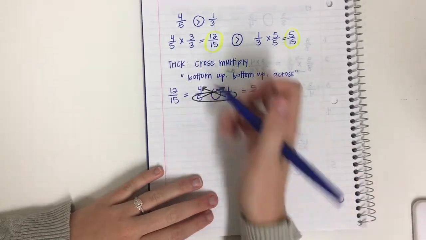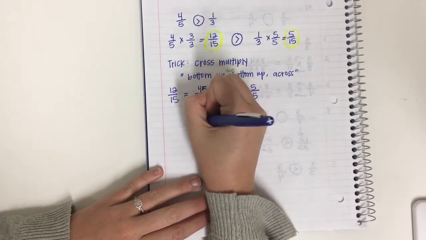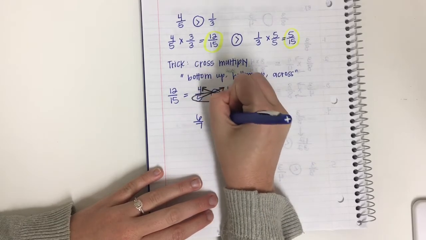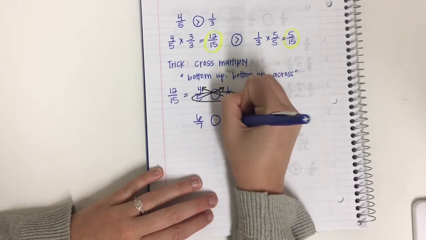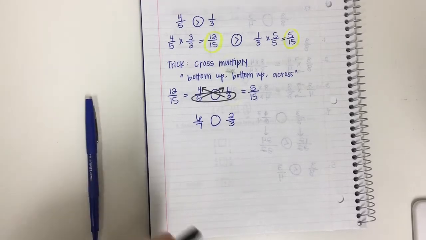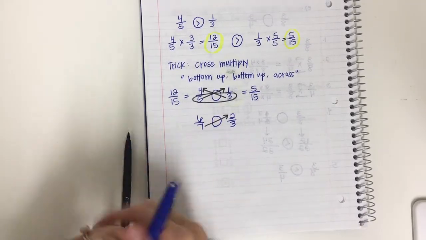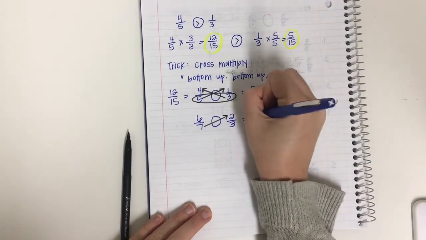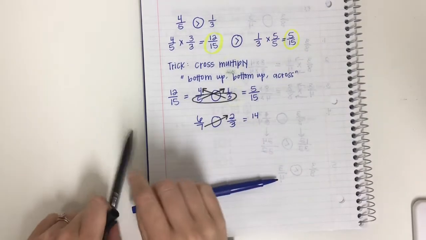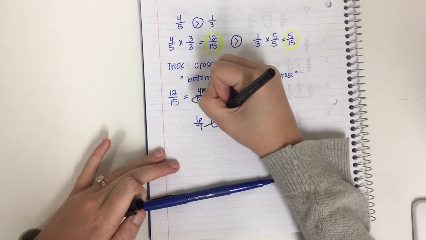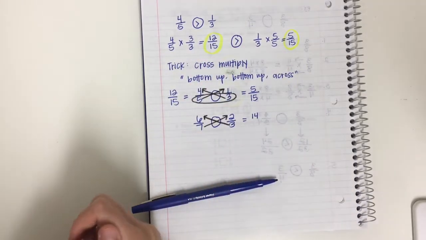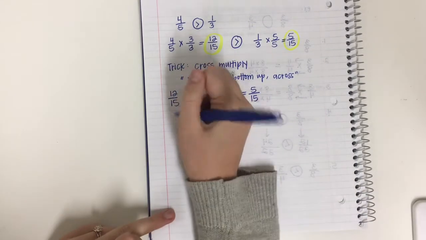Okay, let's look at another one. Let's do 6/7 being compared to 2/3. So I can do bottom up, which is 14. Bottom up, 6 times 3 is 18.